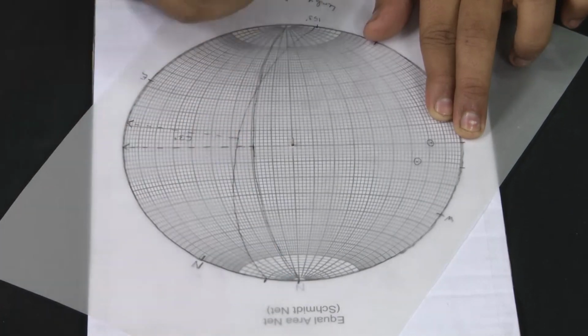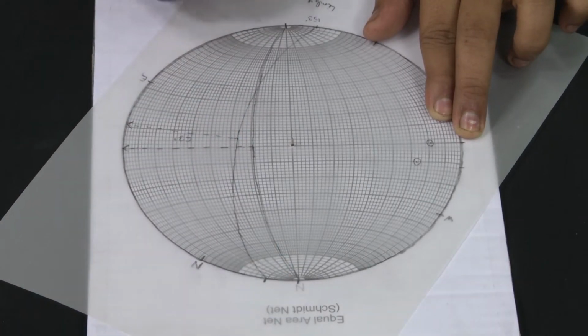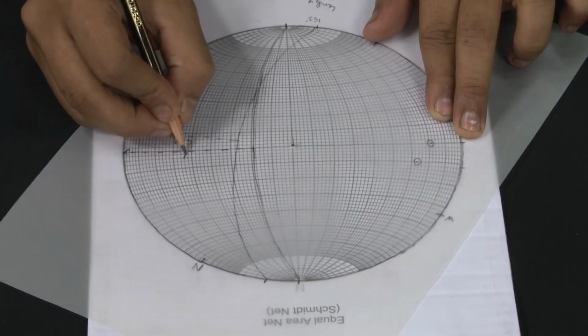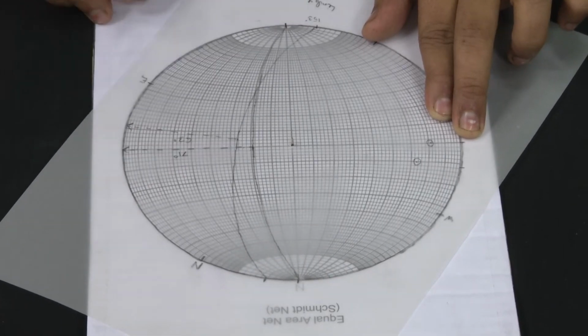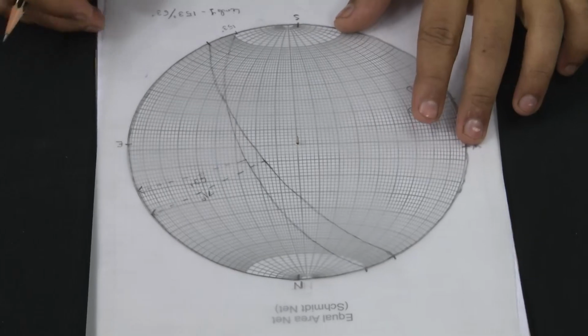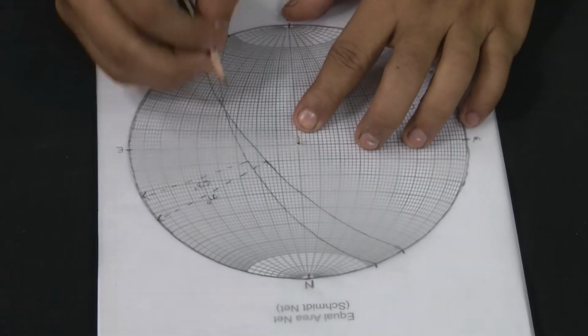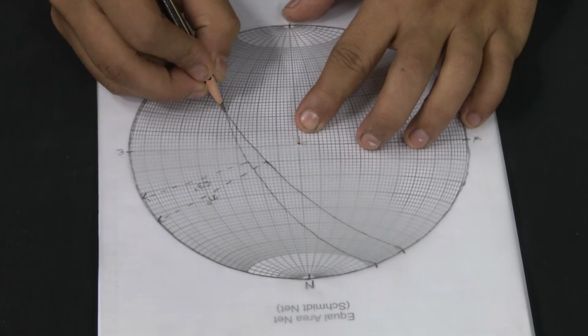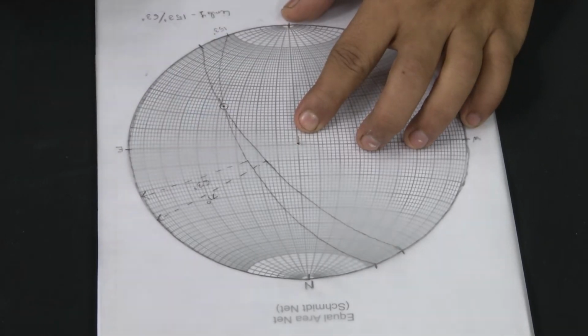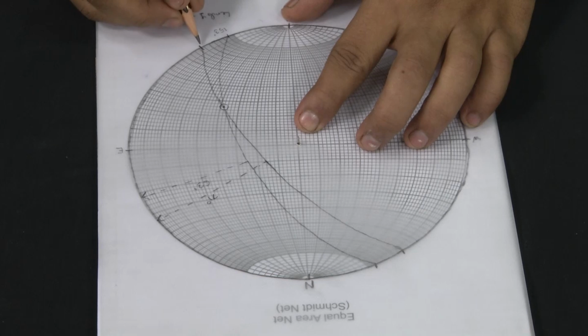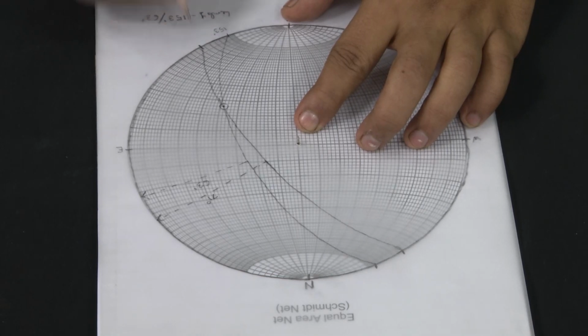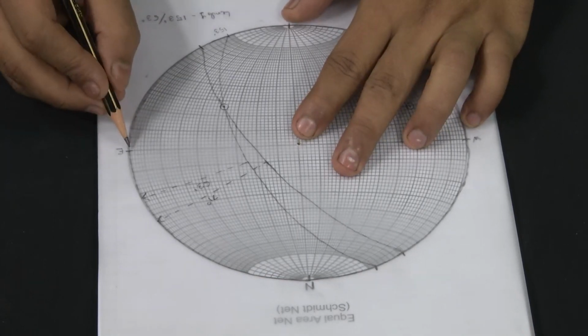So, this is one strike, this is another strike and the dip angle is 71 degrees. Now, again we bring the north and we see that the two limbs of the fold intersect at this point, but before that we will mark the strike end of the second limb.